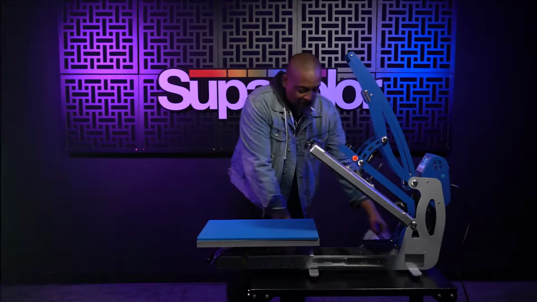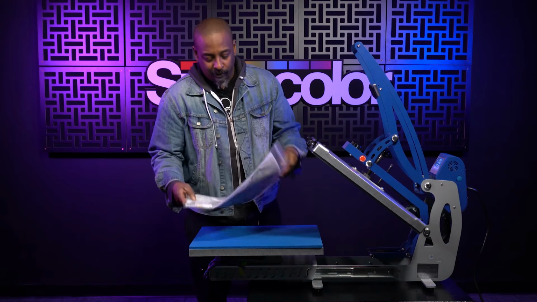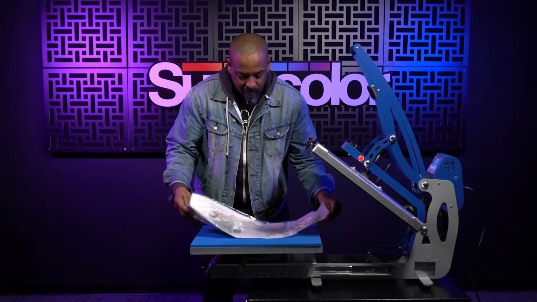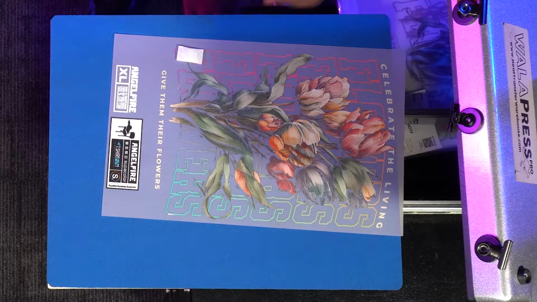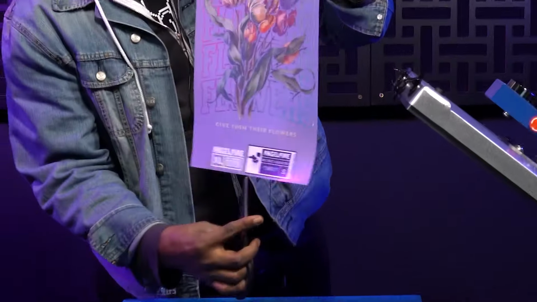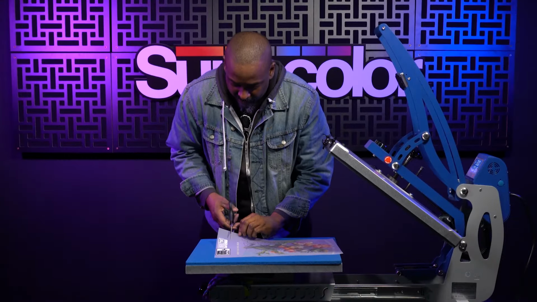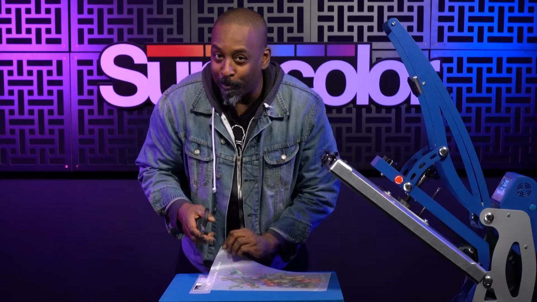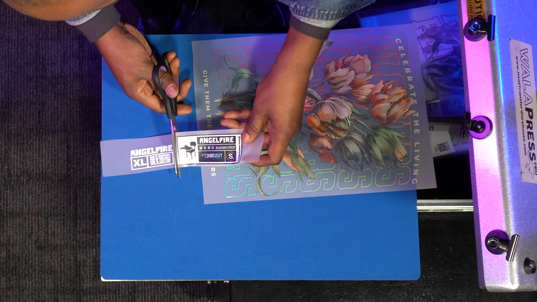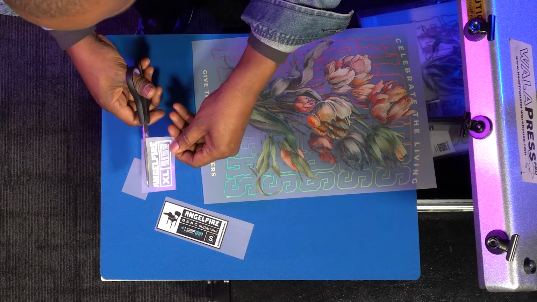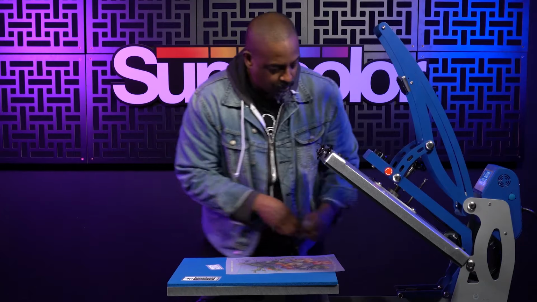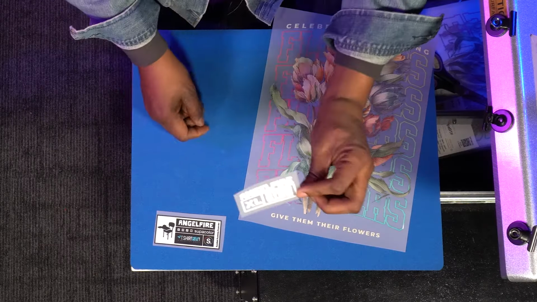All right, so we have our transfer, right? And let's take this bad boy out. And this is the great thing about Super DTF, right on one sheet, we have our locker label and our back neck label, right? So let's get our scissors and let's cut like butter. And let's cut that. So on one transfer, we have our main graphic, back neck graphic, and a locker label.